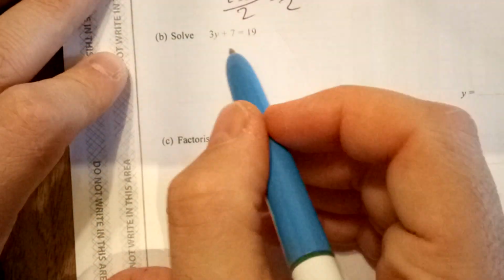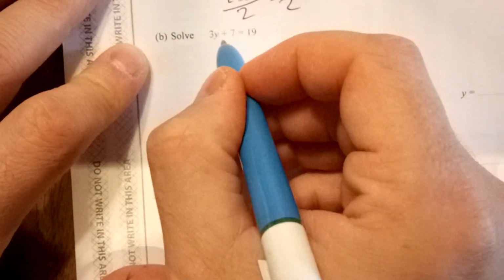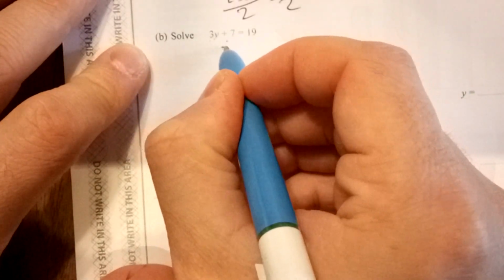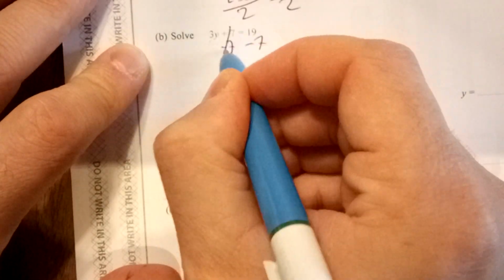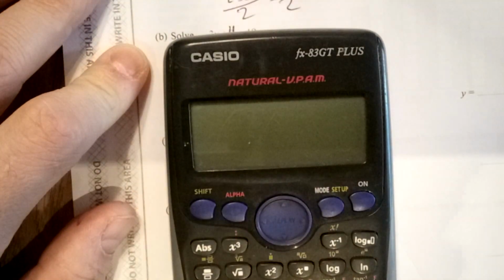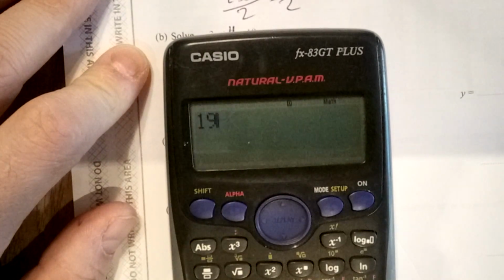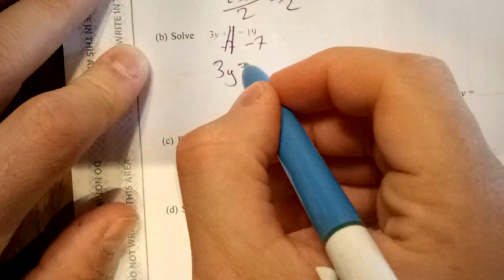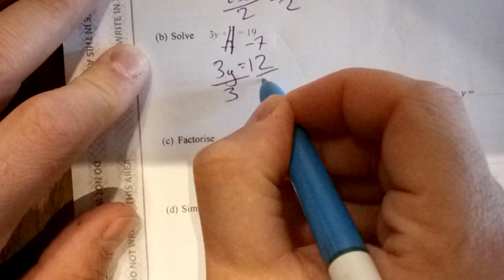Okay, next one. 3y plus 7 equals 19. Again, I need to get y on its own, and the 7 is stopping me, so I'm taking away 7 from both sides. These cancel out. 3y equals, I'm going to use my calculator for 19 minus 7, which is 12. I'm going to divide it by 3, divided by 3.